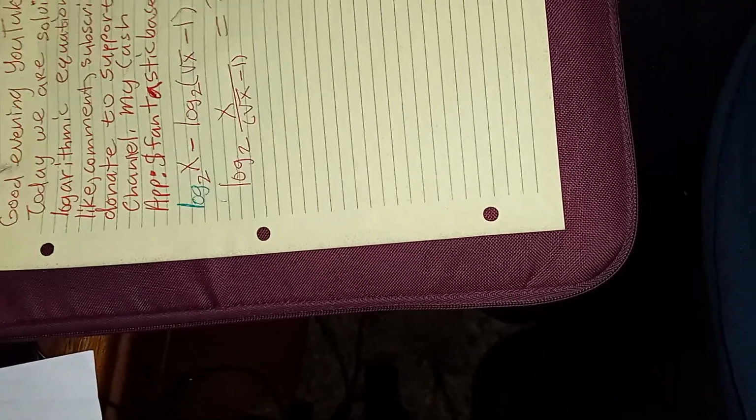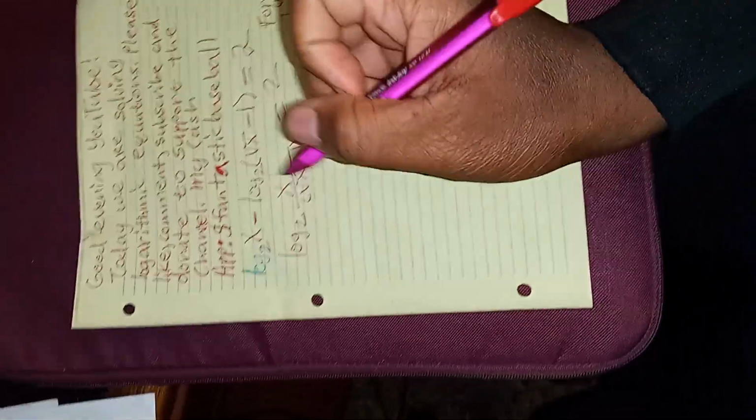Now, we need to utilize the formula b to the y is equal to x. So let's write this out again.